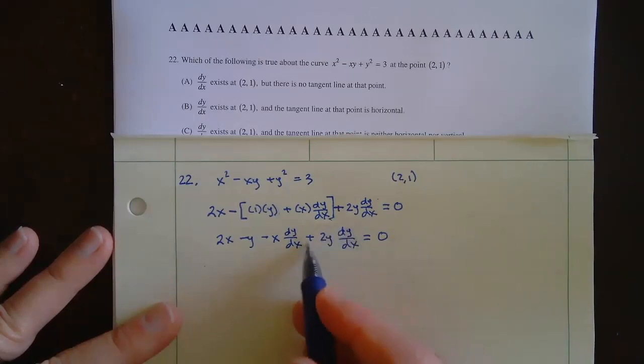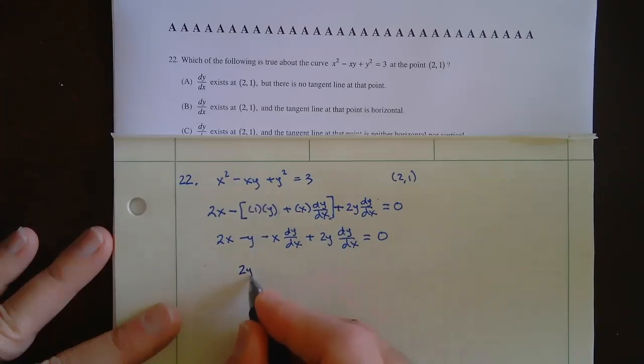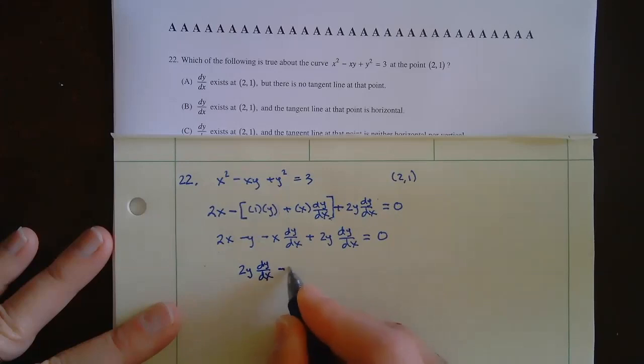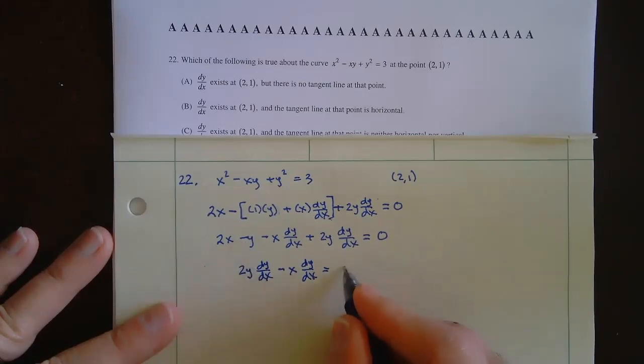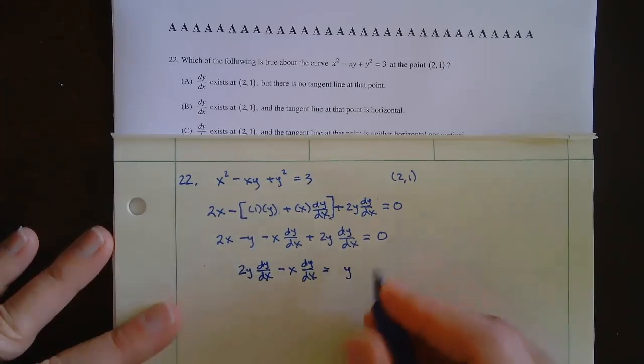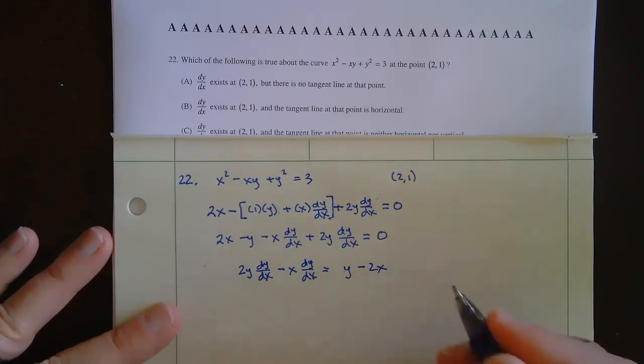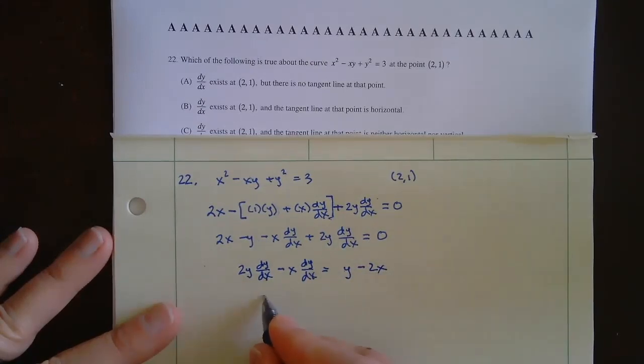So I'm going to write this one first because it's positive. So we have 2y dy over dx minus x dy over dx is equal to, when I move this minus y over, it becomes positive y. And this positive 2x, when I move it over, becomes minus 2x, okay? And then I can factor out a dy over dx times 2y minus x is equal to y minus 2x.